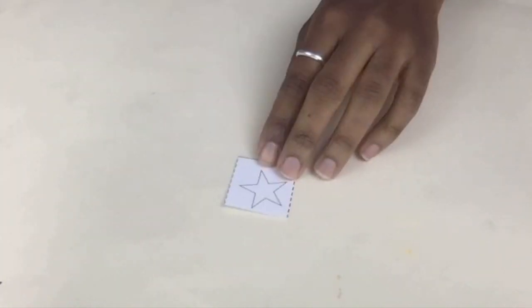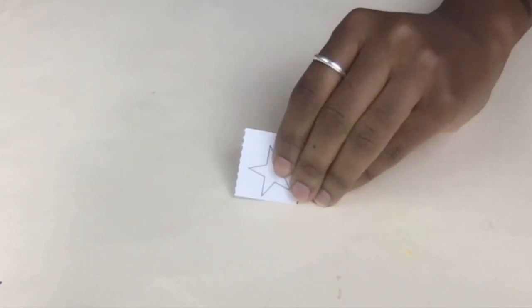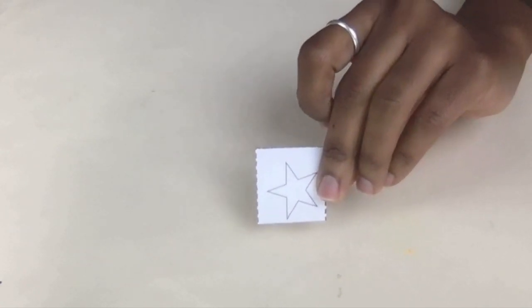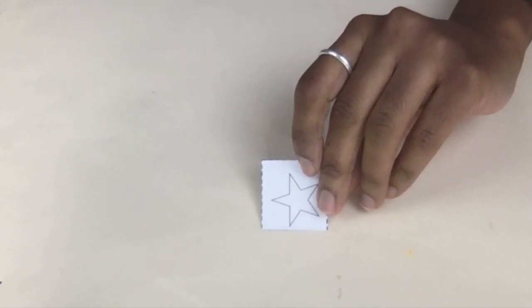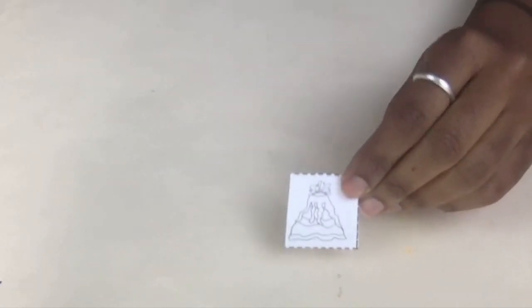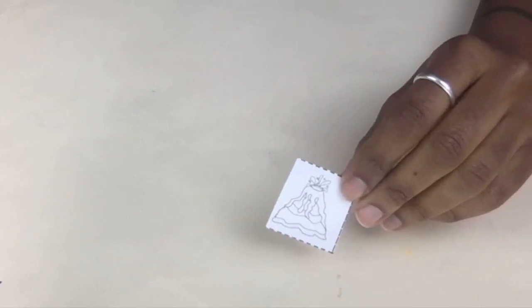Alright, this is a picture of a star. A star is our shape of the day. But star sounds like this. Star. It does not have the T sound at the beginning of that word, so we're going to put it to the side. Next we have a picture of something that looks like a volcano.